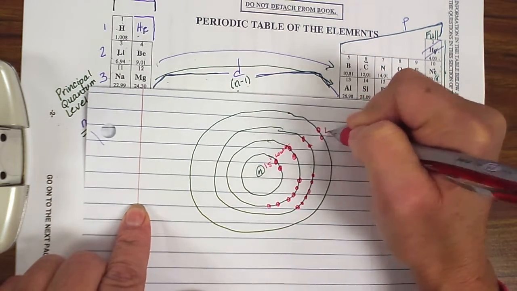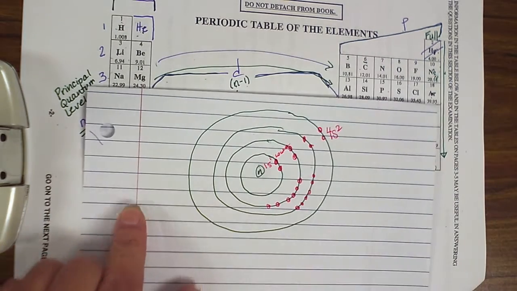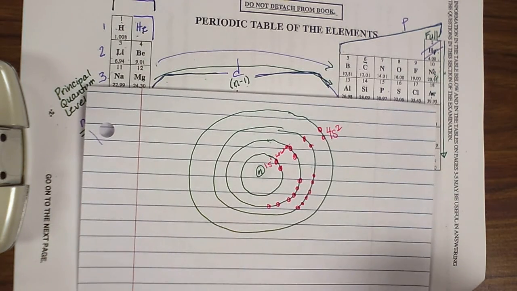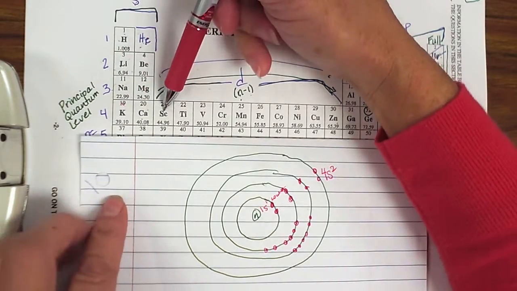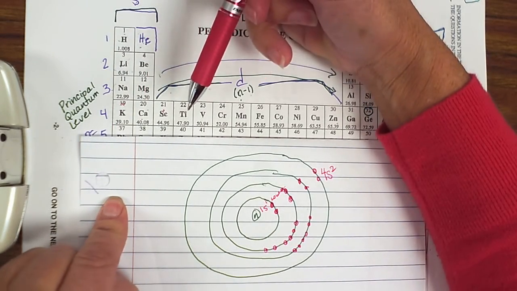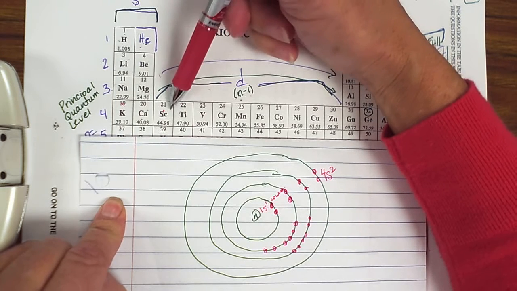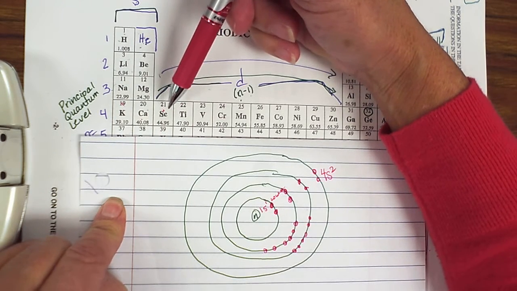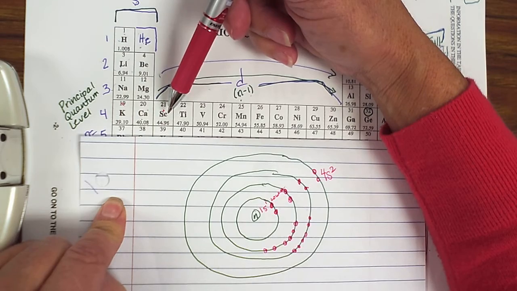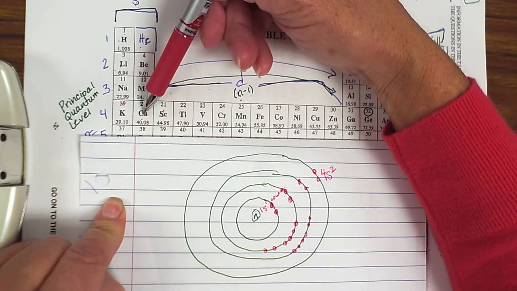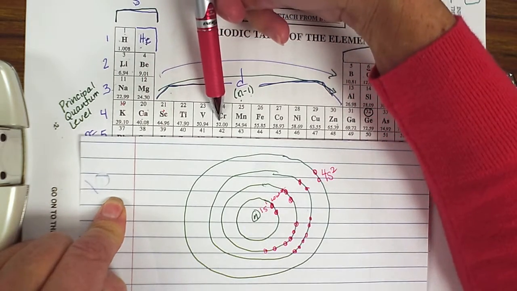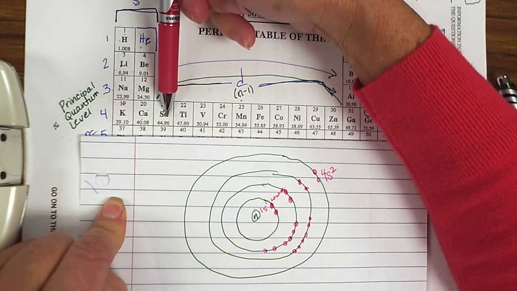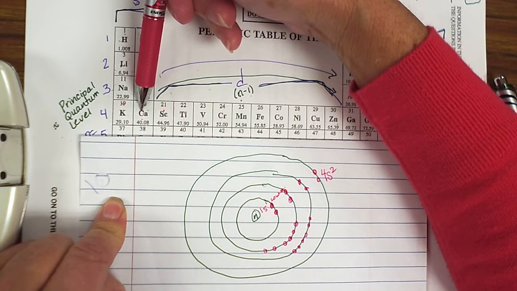4s1, 4s2. So this is 4s2. Now the next ones are the D's, right? So we're down here and we're seeing like 4s1, 4s2, 3d1. Well, according to Aufbau, that 3d1 electron has higher energy than 4s2, because Aufbau says we load them in according to energy. So that 3d1 electron has higher energy than the 4s2.